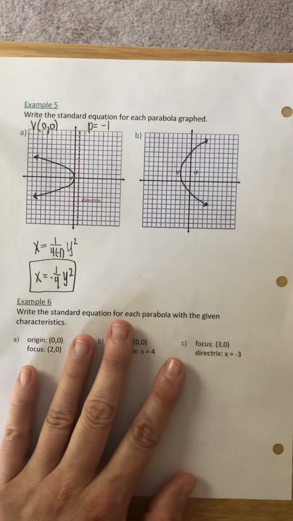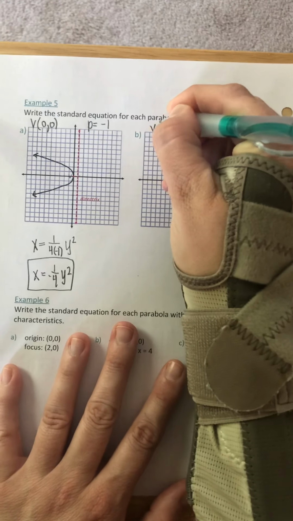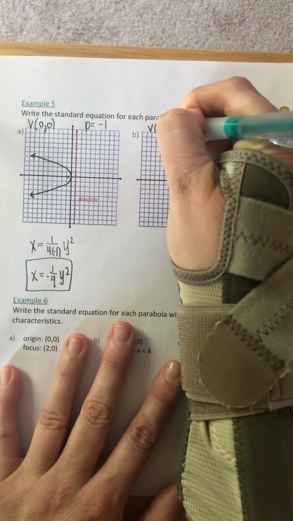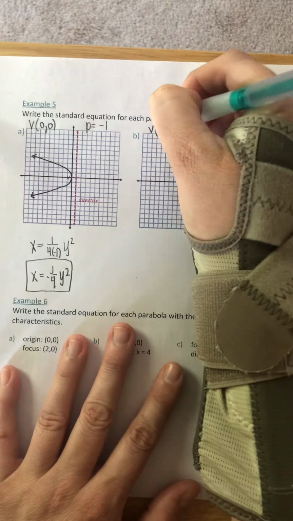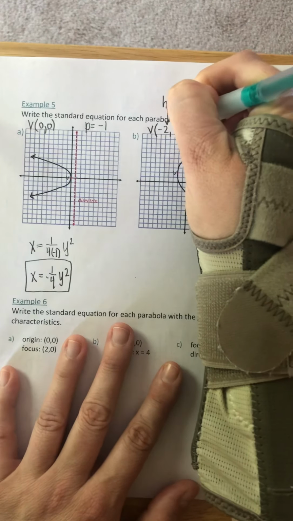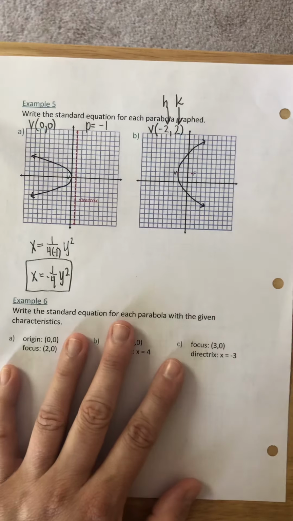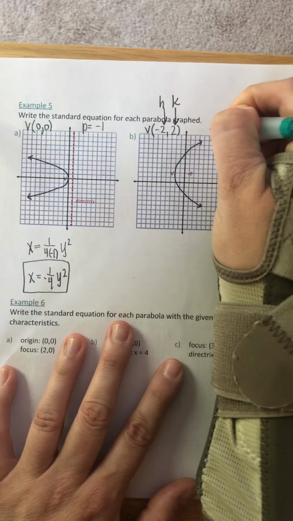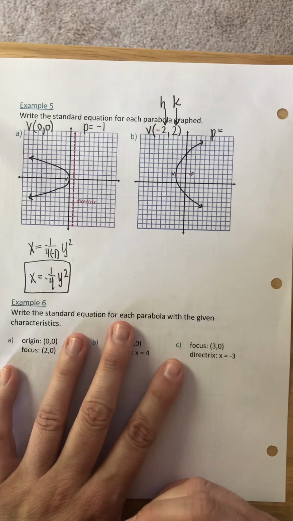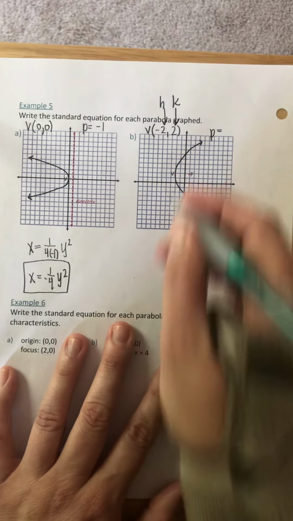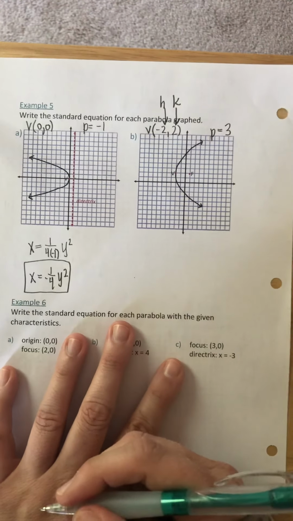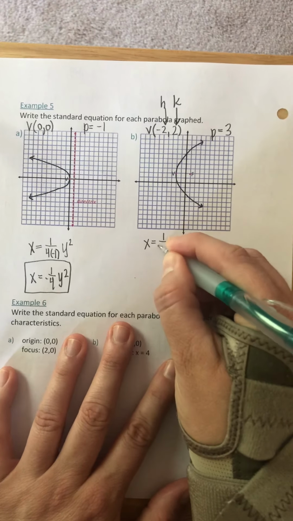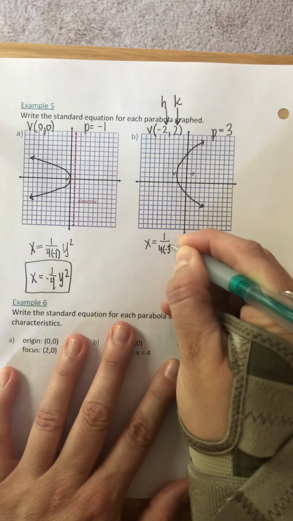All right, let's look at letter B. Letter B does not have the vertex at the origin. So let's see what the coordinates are. That's at (-2, 2). So the h is -2 and the k is +2. Now let's figure out our value for P. One thing I noticed is that it's opening to the right, so I already know that it's going to be a positive number, and the vertex is 3 spaces away from the focus, so P is going to be a +3. So I have x equals 1 over 4 times P, so again I'm plugging in the 3.